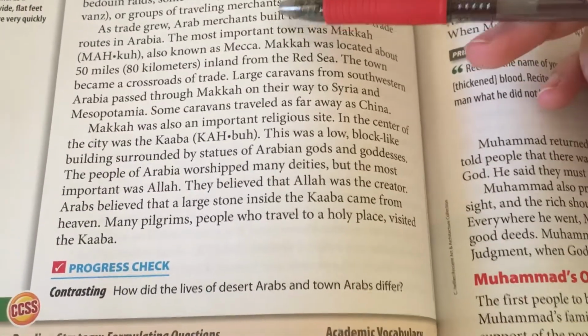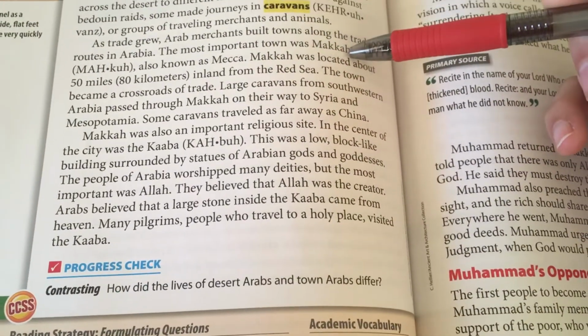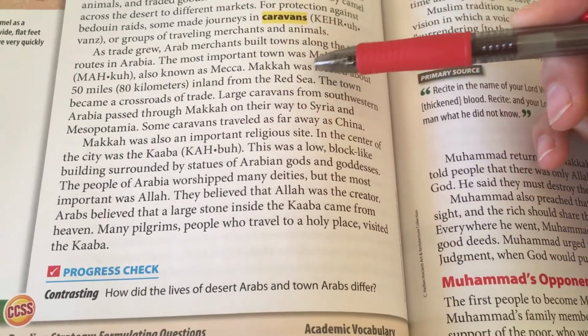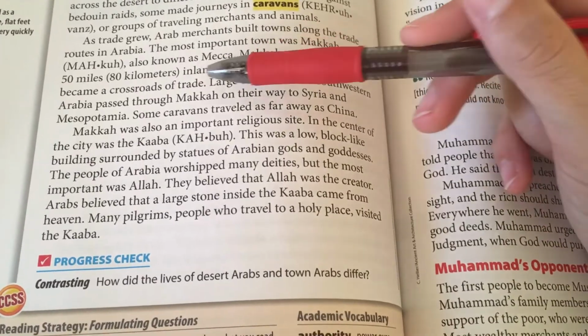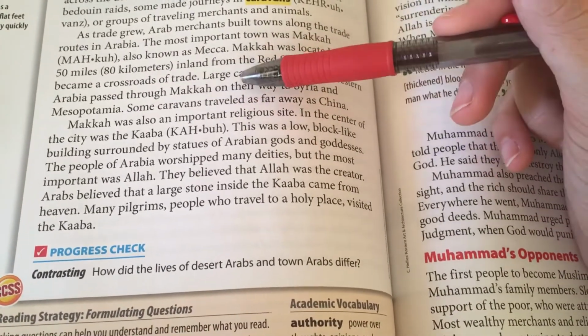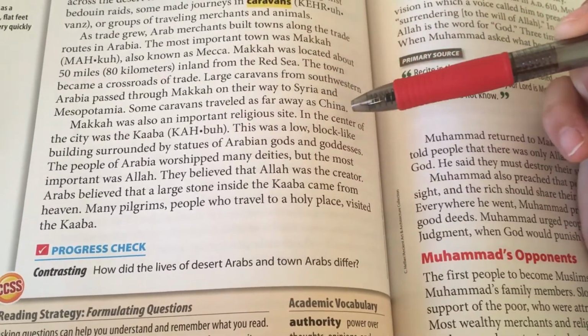As trade grew, Arab merchants built towns along the trade routes. The most important town was Mecca, also known as Mecca, so it's spelled two different ways. Mecca was located about 50 miles inland from the Red Sea. The town became a crossroads of trade. Large caravans from southwestern Arabia passed through Mecca on their way to Syria and Mesopotamia. Some caravans traveled as far away as China.